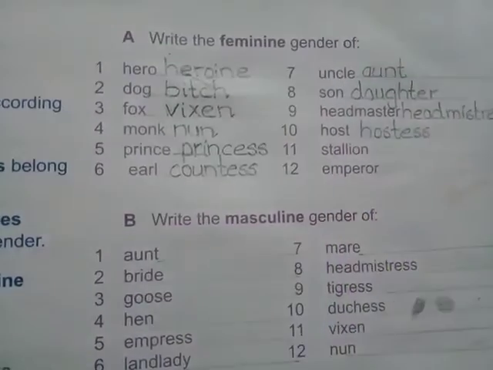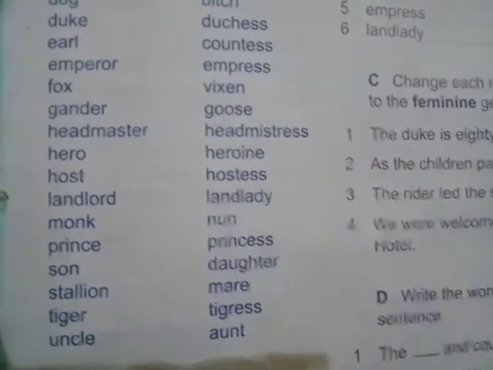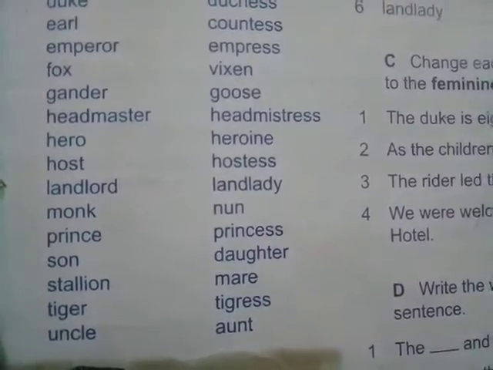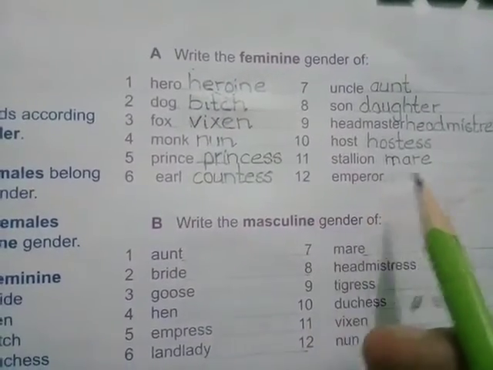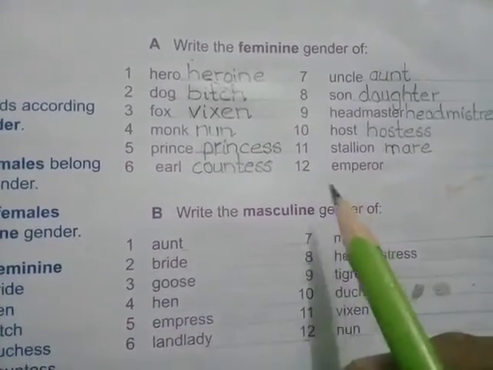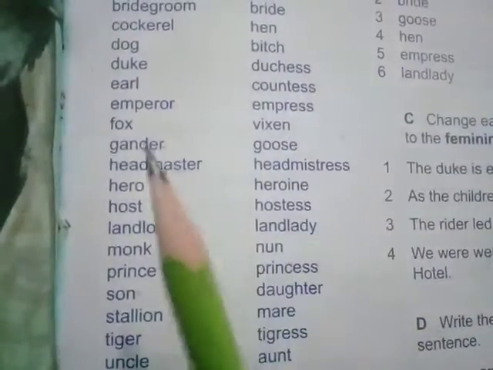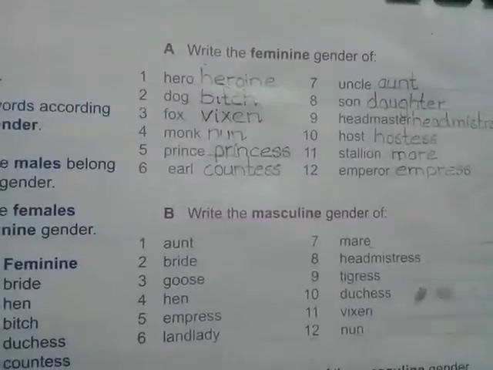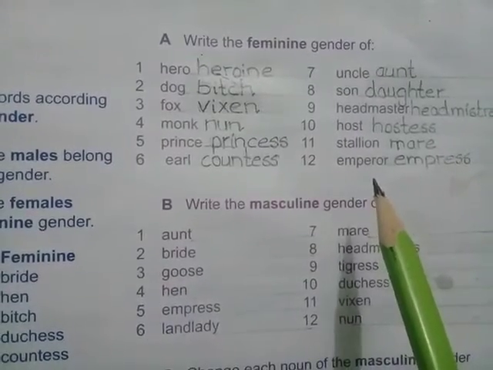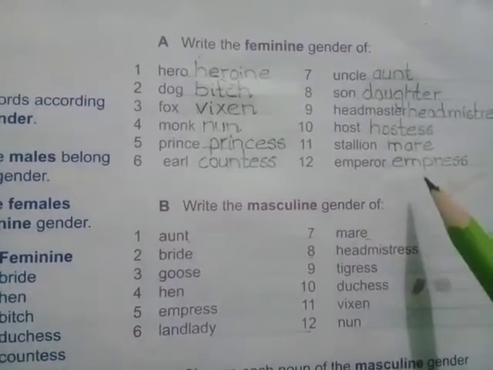Now number 11, the next word, is stallion. Dear students, now let's find out what the female of stallion will be. We can see here stallion, male. Dear students, stallion is a male horse. So the female of stallion will be mare. Now number 12 is emperor. Now let's find out what the female of emperor will be. Emperor, it will be empress. An emperor is a man who rules an empire or is the head of state. So the answer will be empress.